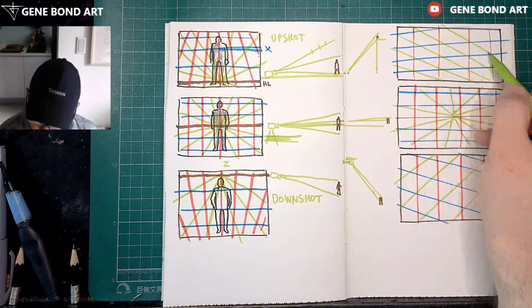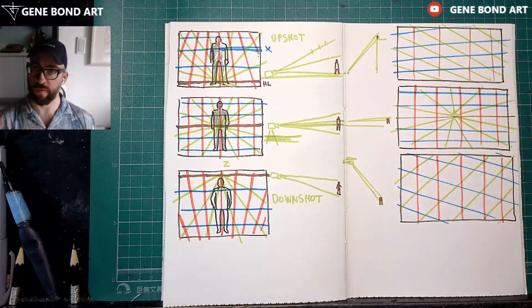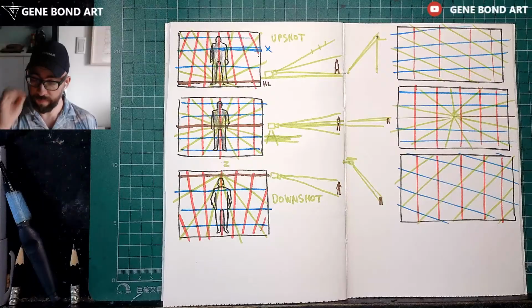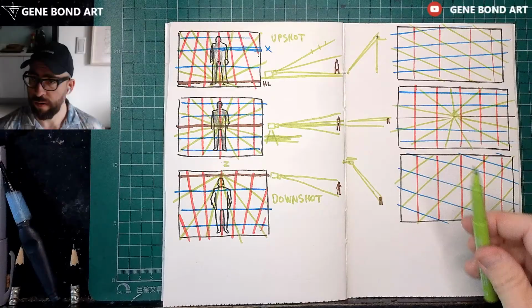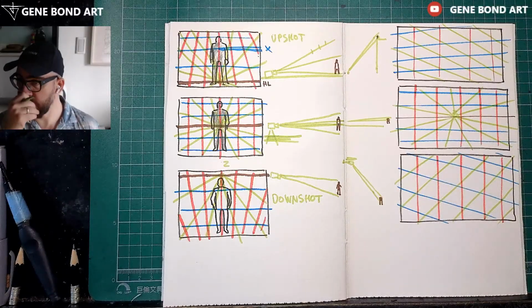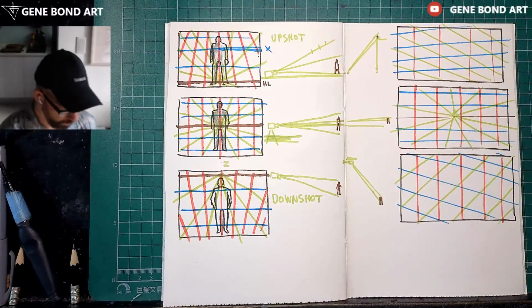So you can play around actually, you see, just have this X and Z. You can draw Z like this, or you can draw Z like this.